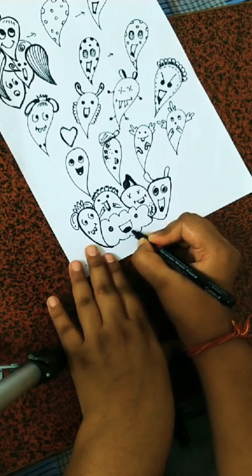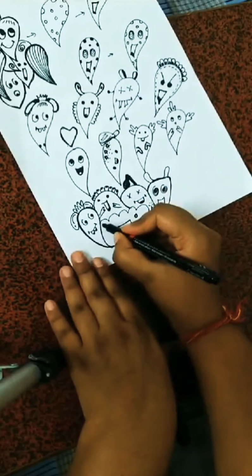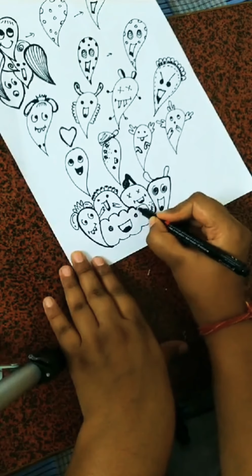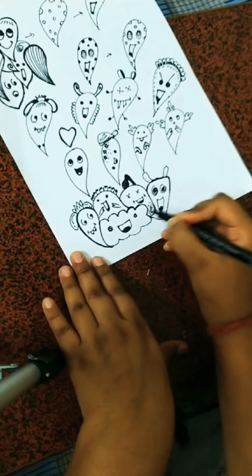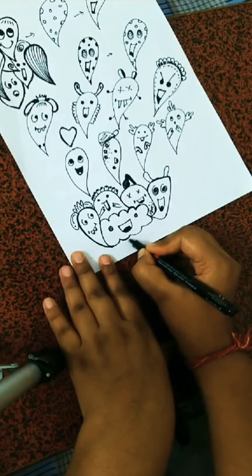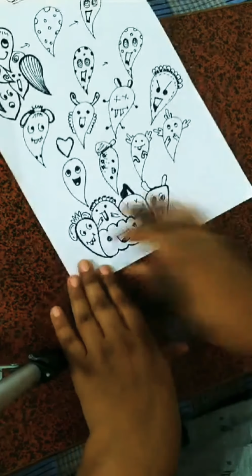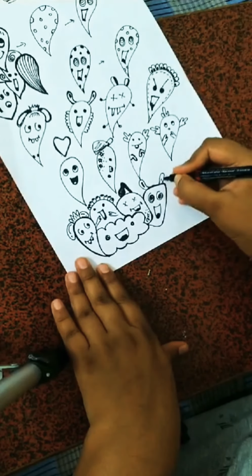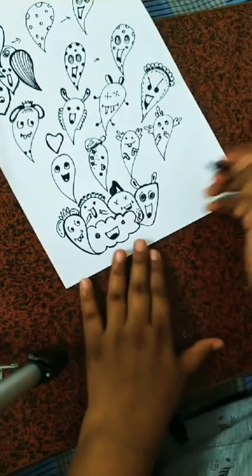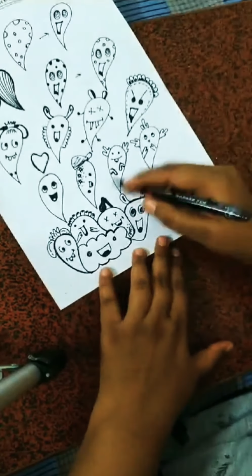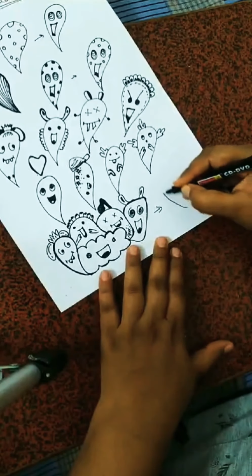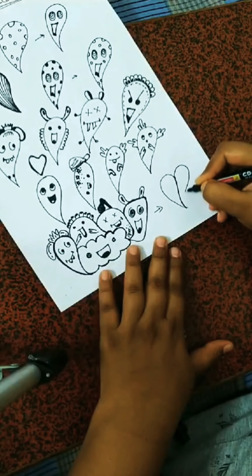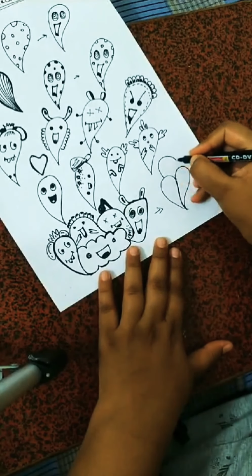So if you make this type of sheet, it will be easy for you to mix and match different things and come up with more ideas, like this. I have this much, so in a few minutes I can easily come up with a composition like this. Okay, and there is one more, by using only this shape. You can make a composition only with this shape.